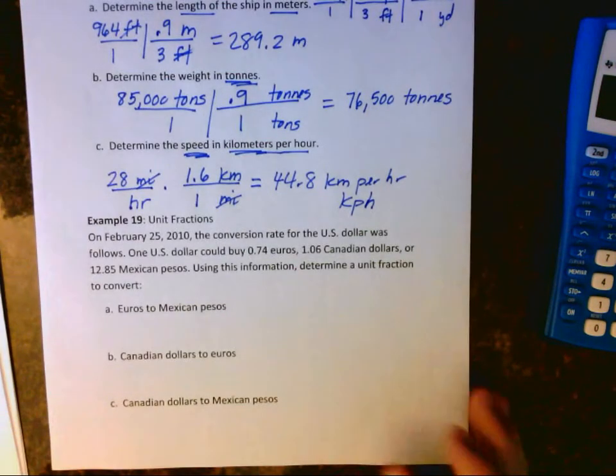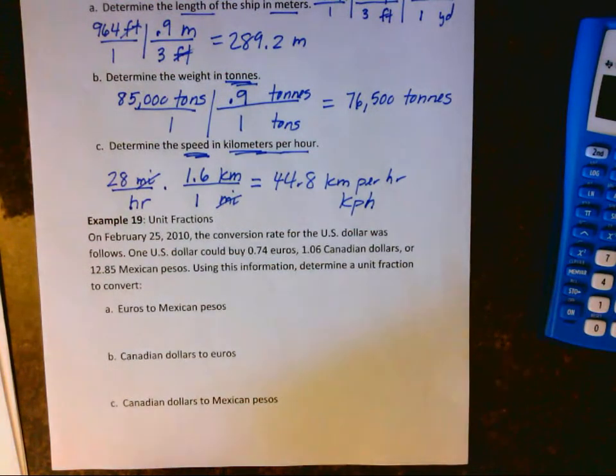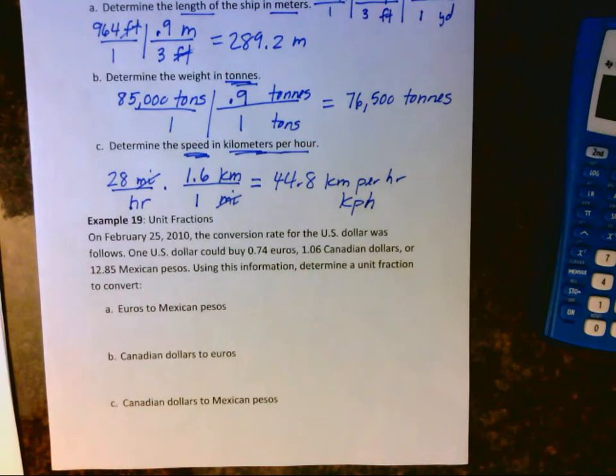Okay, finally, this is an interesting one because it involves using something that not many of you will be very familiar with. On February 25th of 2010, the conversion rate for the US dollar was as follows. So the value of the dollar changes, the value of other currencies change, and this is the conversion rate as of that date.